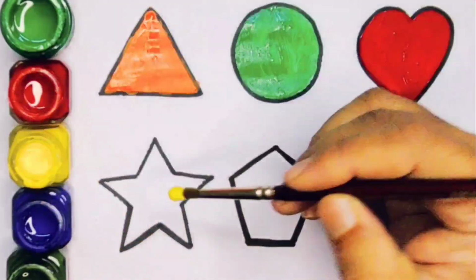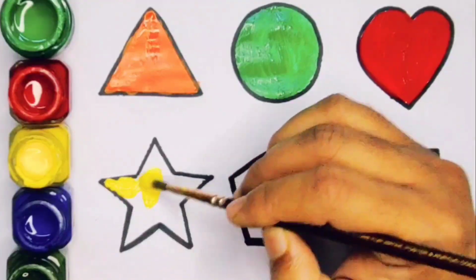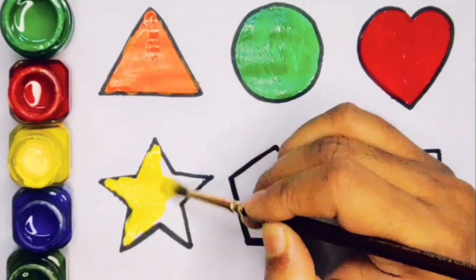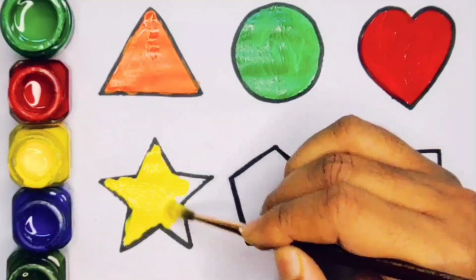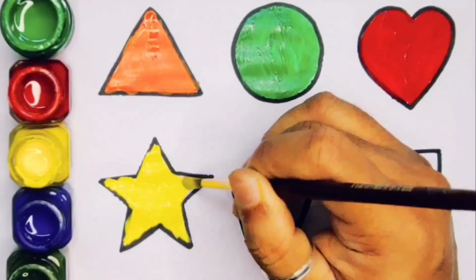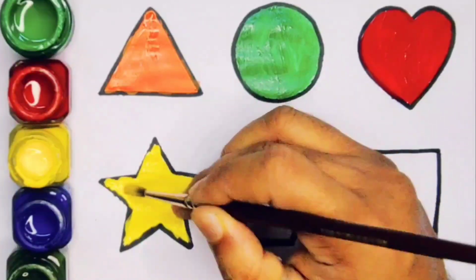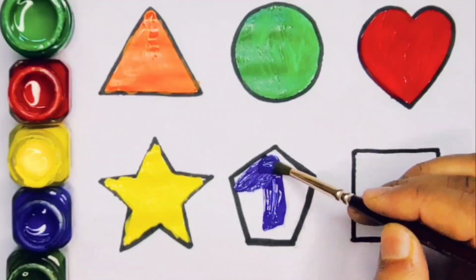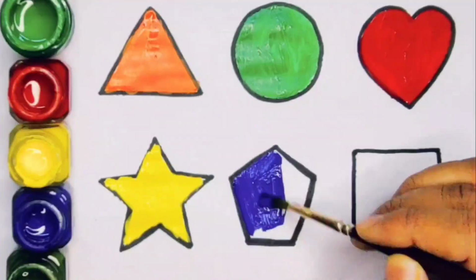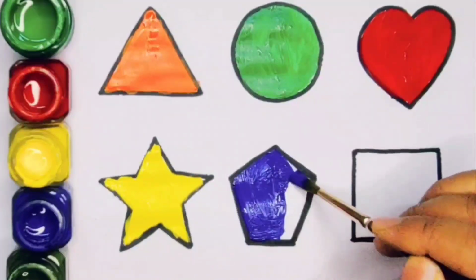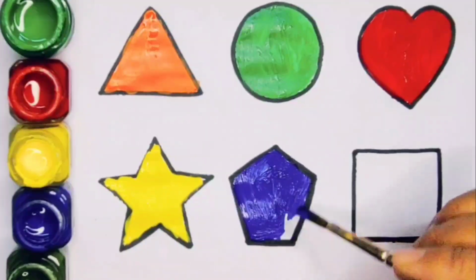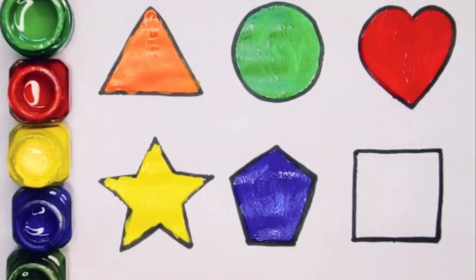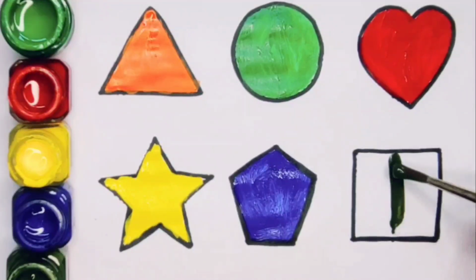Next, yellow color, star. Next, blue color, pentagon. Next kids, olive color, square.